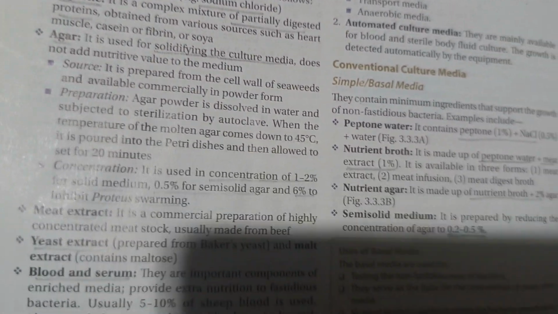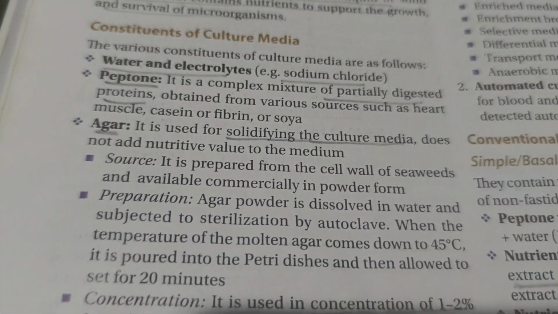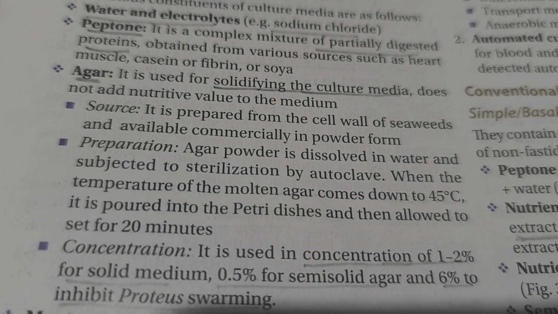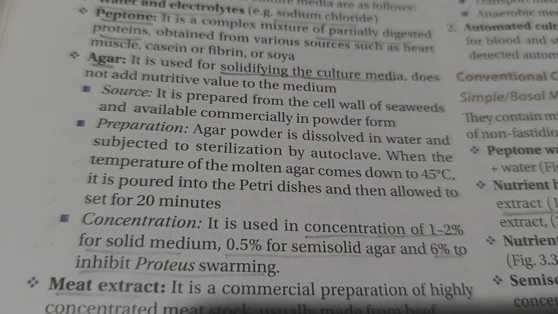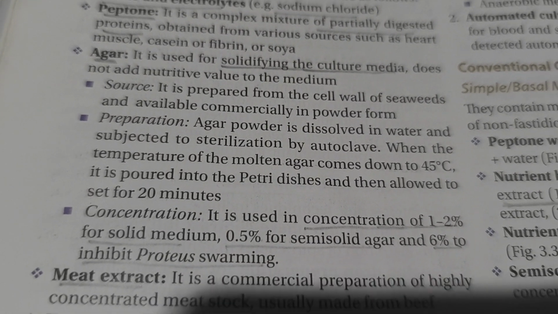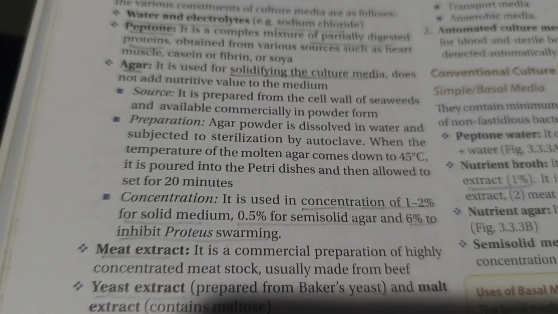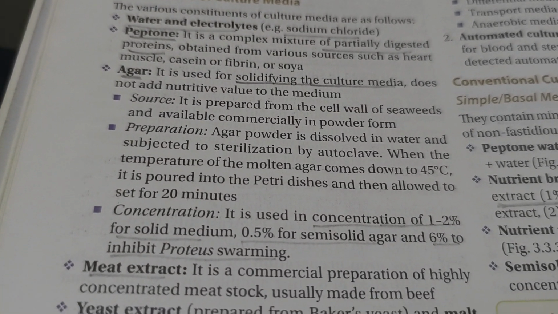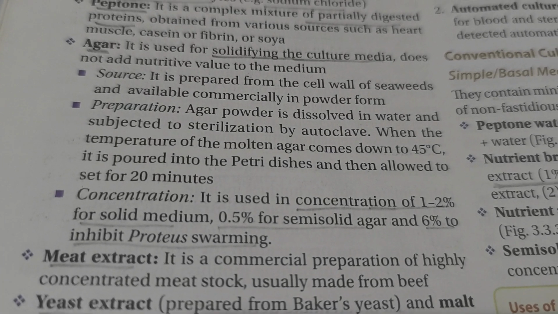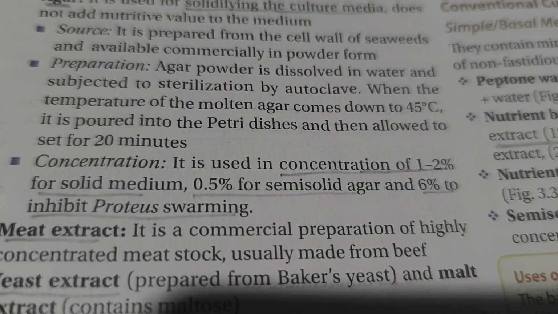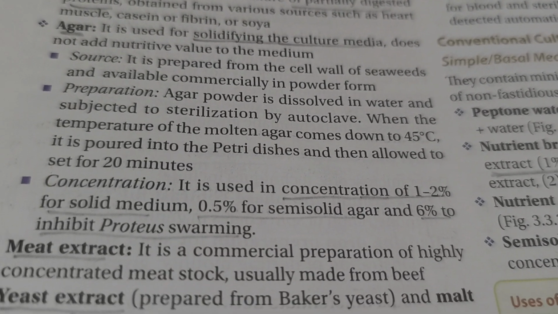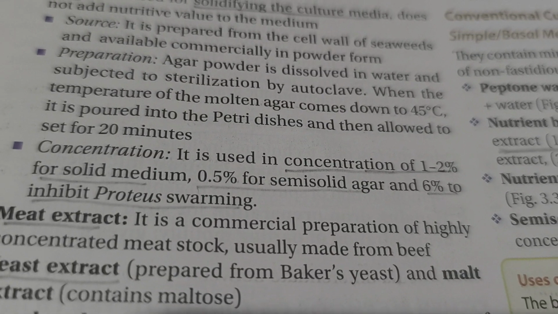Sources. So the constituents of culture media are water and electrolytes, peptones, which are a complex mixture of partially digested protein obtained from various sources such as heart muscle, casein and fibrin or soya, and agar, which is used for solidifying the culture media and does not add nutritive value to the medium. Source: it is prepared from the cell wall of seaweeds and available commercially in powder form.